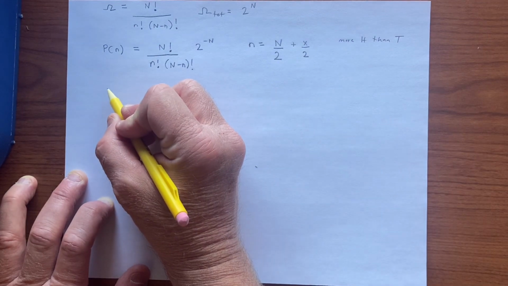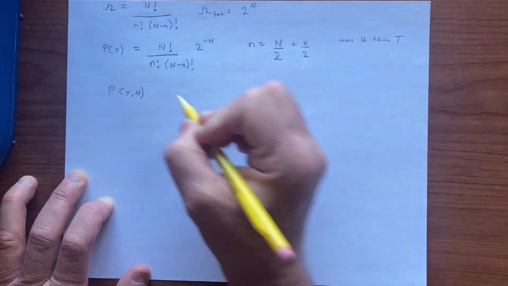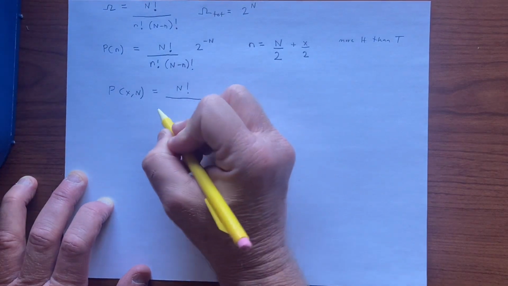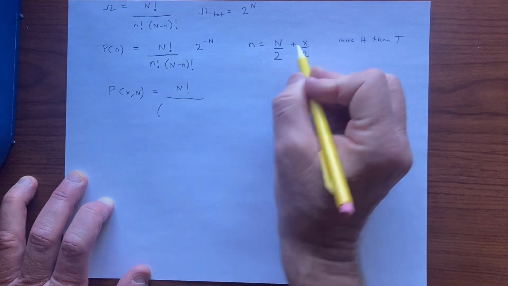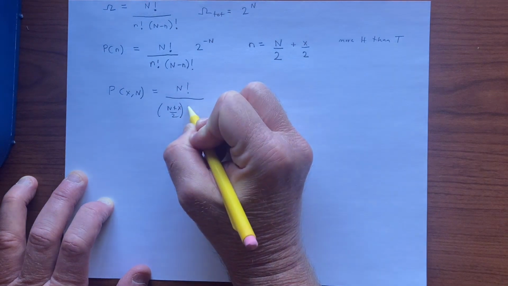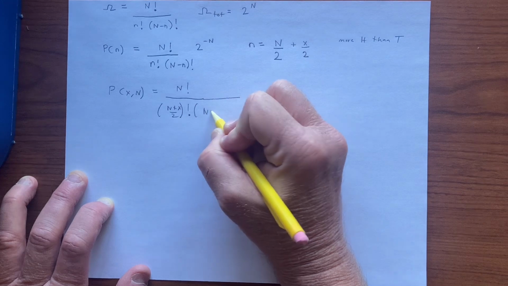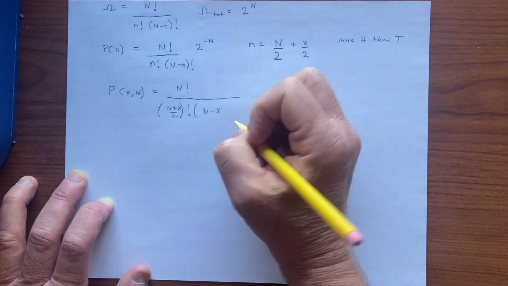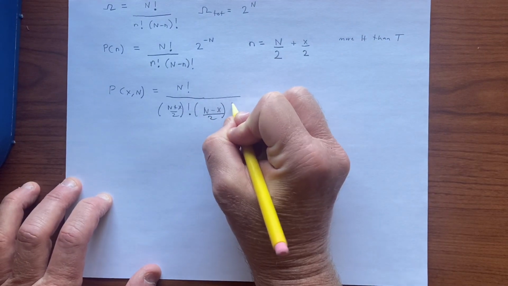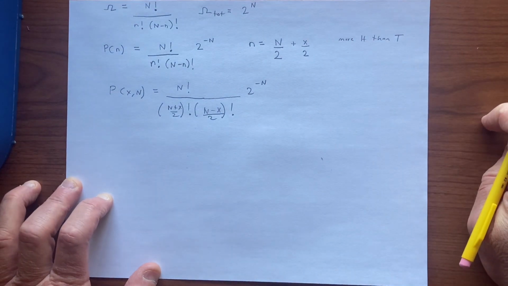So this kind of expression becomes p of x comma N. That looks like N factorial over, this now is this, so we have N plus x over 2 factorial times N minus x over 2 factorial, times 2 to the minus N.